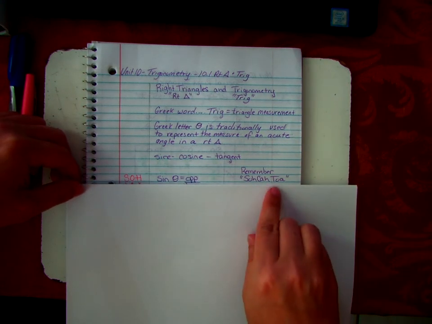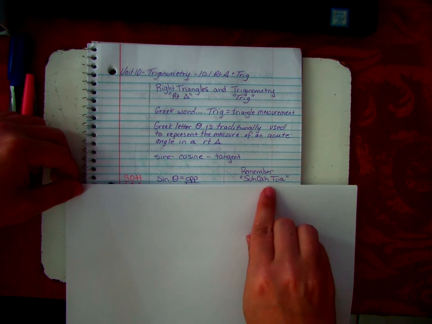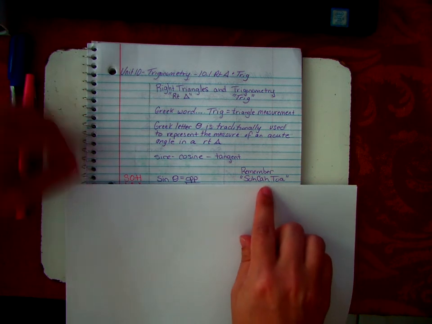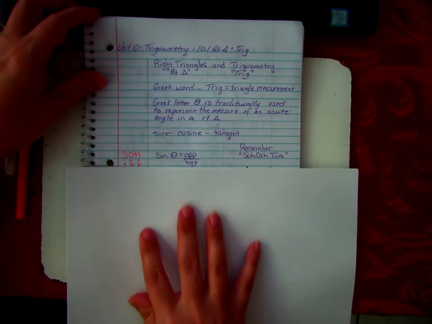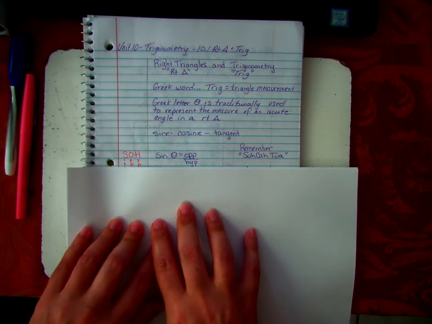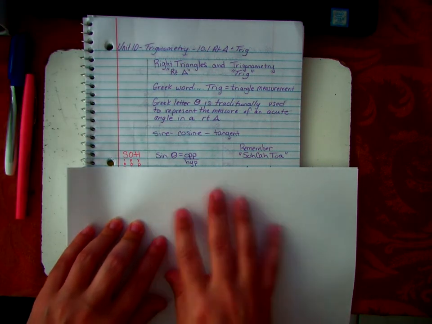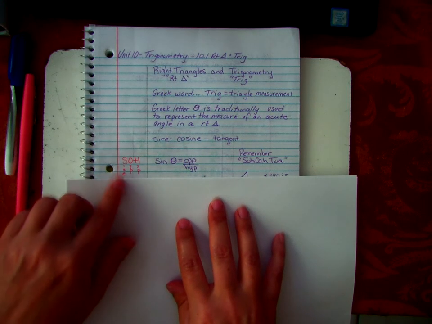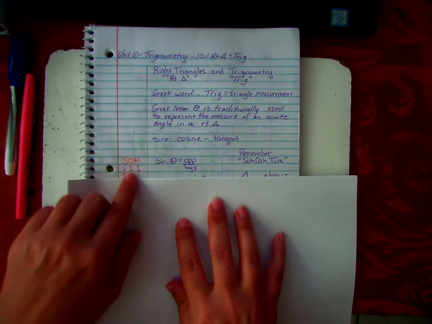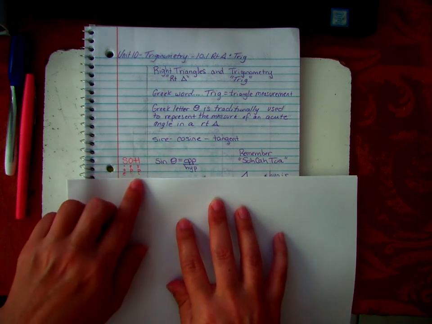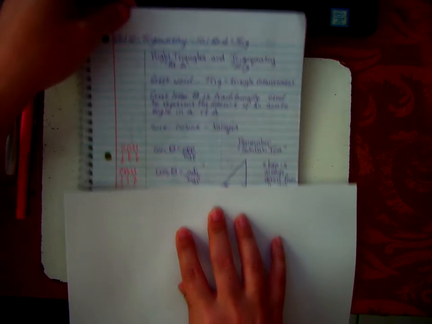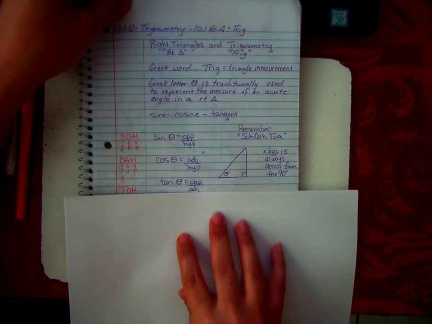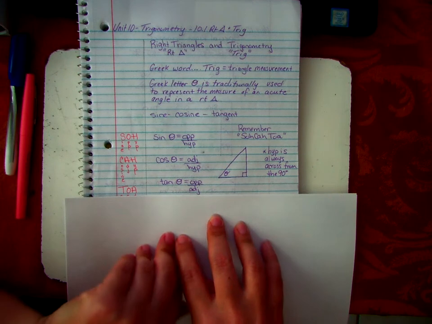SOHCAHTOA. You can write this over and over for every single problem, but we need to remember SOHCAHTOA. And so what that means is when we look at sine theta, it is equal to your opposite side over your hypotenuse, okay? So cosine theta is adjacent over hypotenuse, and tangent theta is opposite over adjacent.